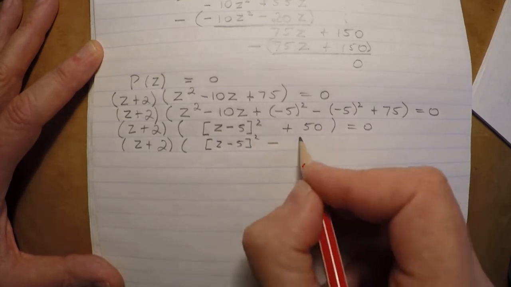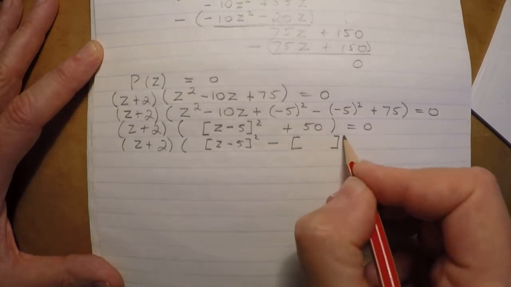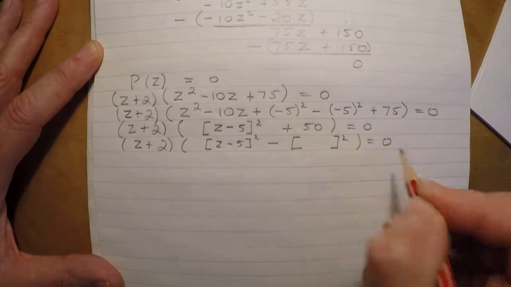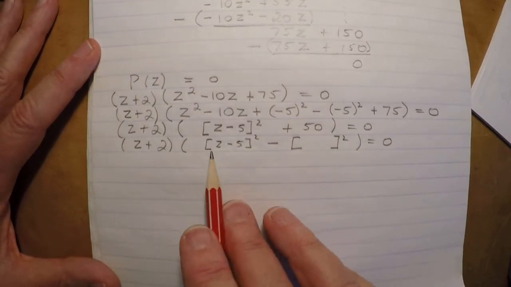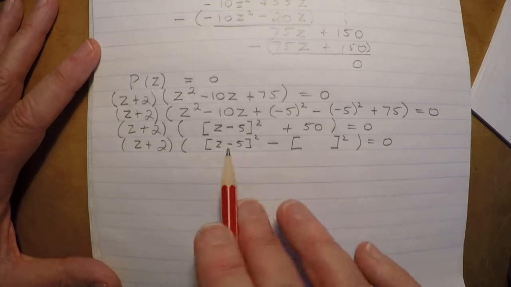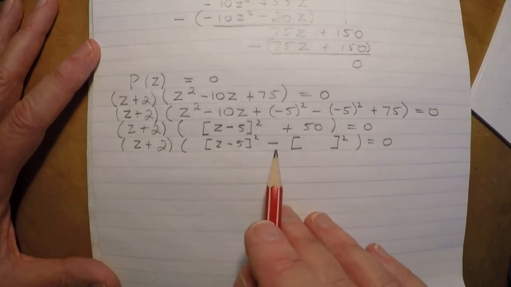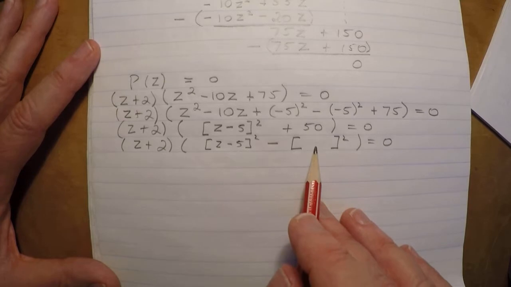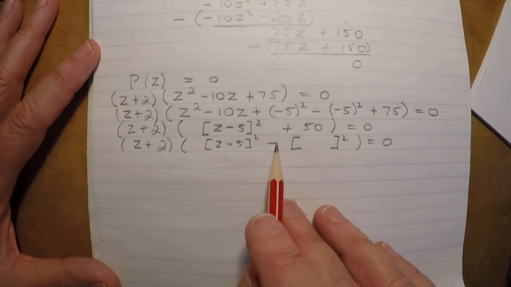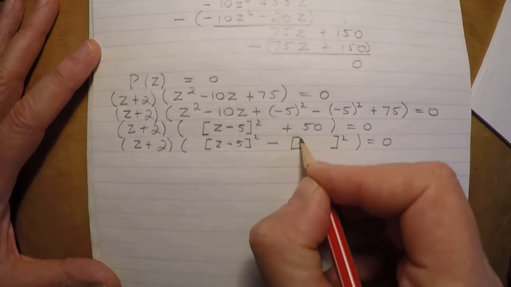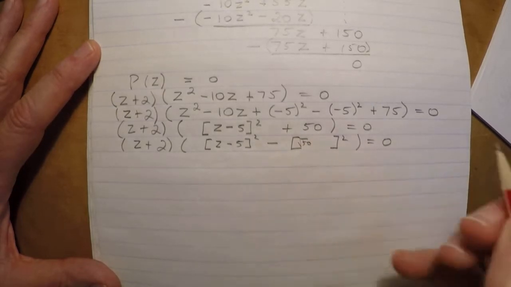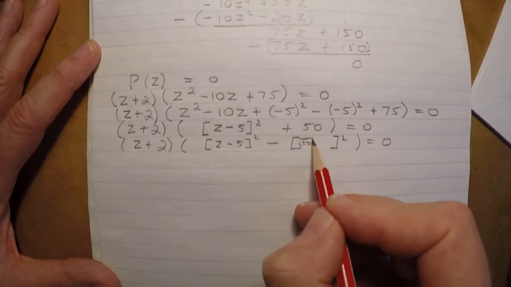Now I want to write this as something squared. I want to write this as subtract something squared, so that I'm having a difference of two squares here. Now the question becomes, what could I possibly square that when subtracted becomes 50? Clearly there would have to be a root 50 part to this, which we'll simplify in a minute.